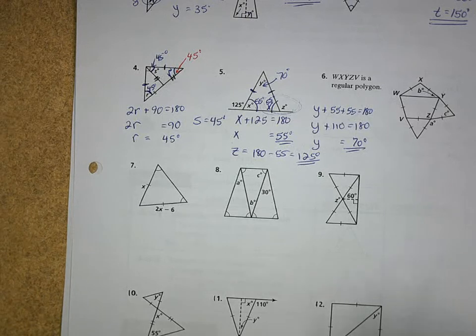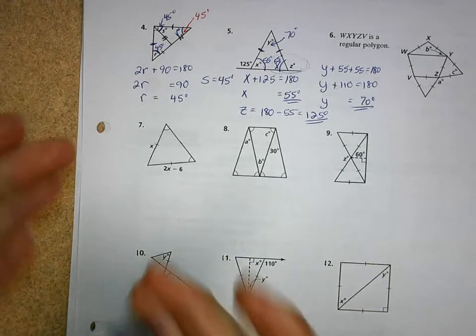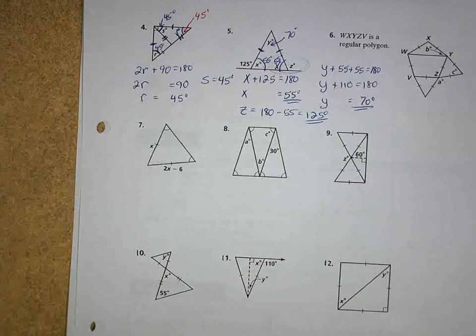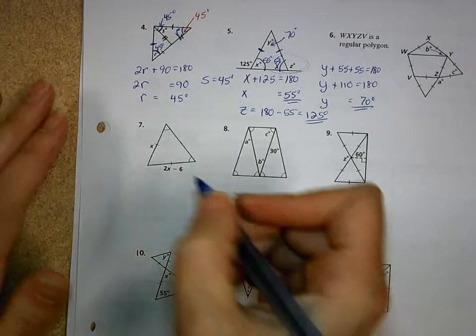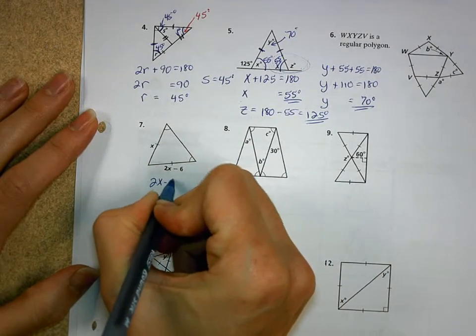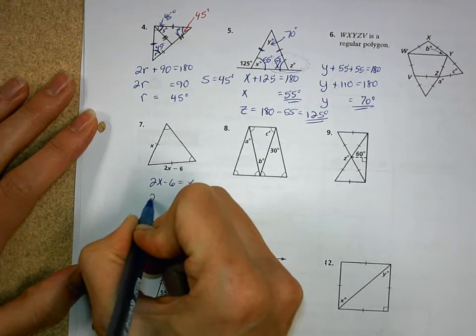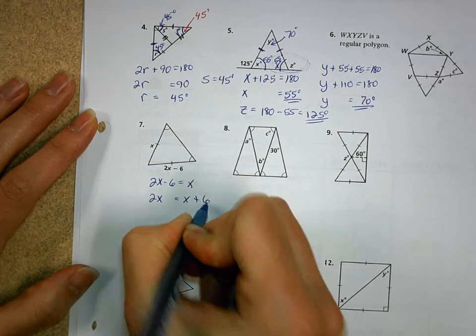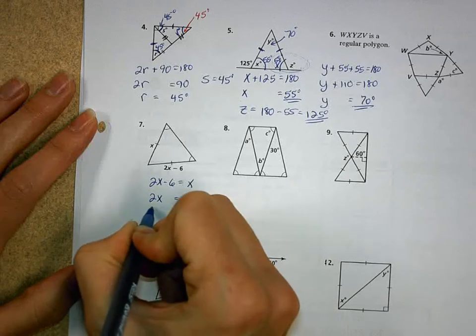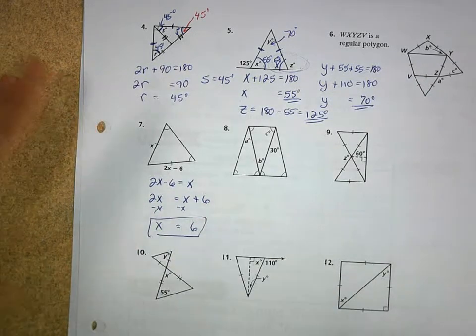All right, now, looking at number 7, there should be no problem for you guys to get this, okay? I'm looking at this, I see an isosceles triangle. I'm looking for segment lengths, okay? Don't freak out, but when I have segment lengths, I should know that they're equal to each other. So I can go 2x minus 6 is equal to x. I'm going to add the 6 over, equals x plus 6, and then I'm going to subtract x from both sides. X is going to equal a positive 6.